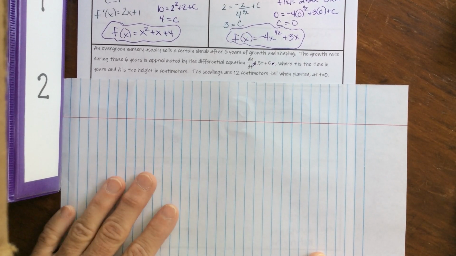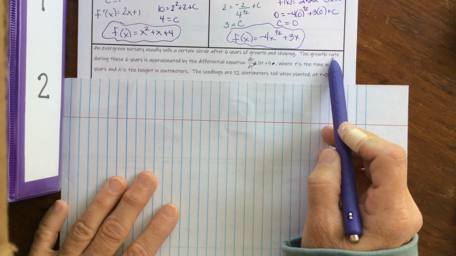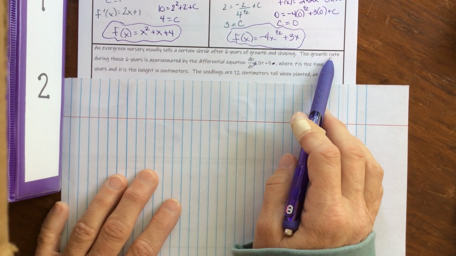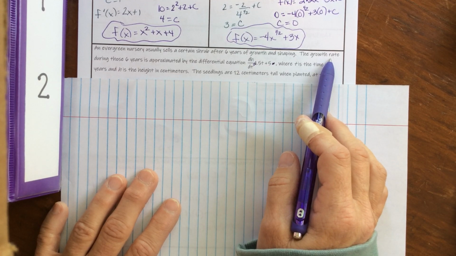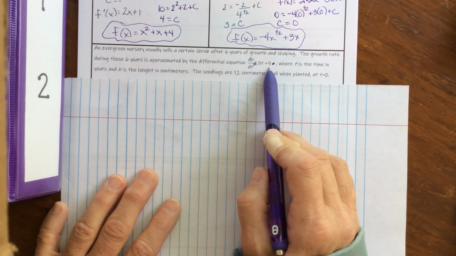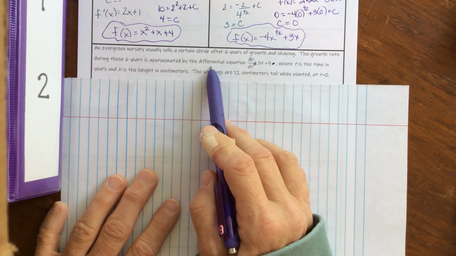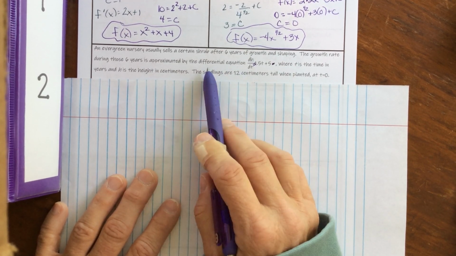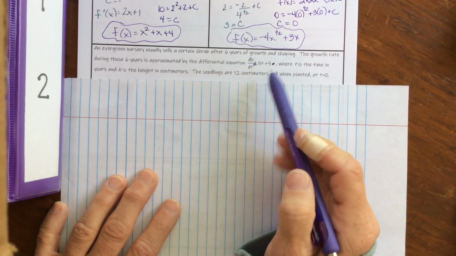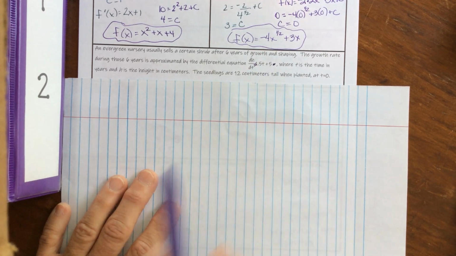So there's a couple of things I want us to look at and recognize in this information. It says the growth rate is approximated by this equation. Well, the key word there is rate. And whenever you see the word rate, you know you should think of derivative. So this equation is a derivative. All right, I'm actually going to back up and talk about differential equation. Whenever you're told you have a differential equation, that just means that the equation involves a derivative. So, a couple of things there that give you information about what this equation represents.